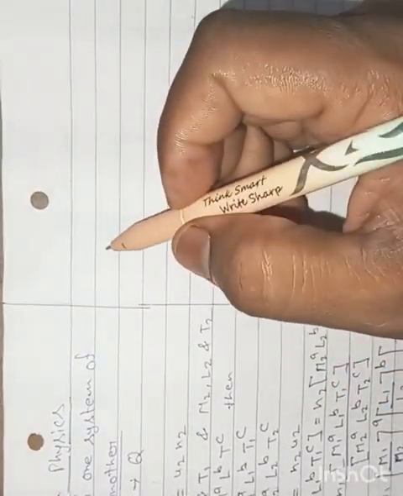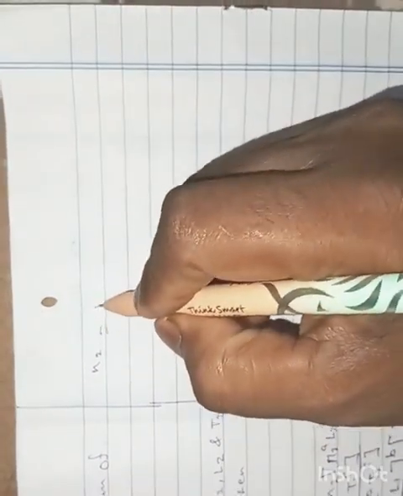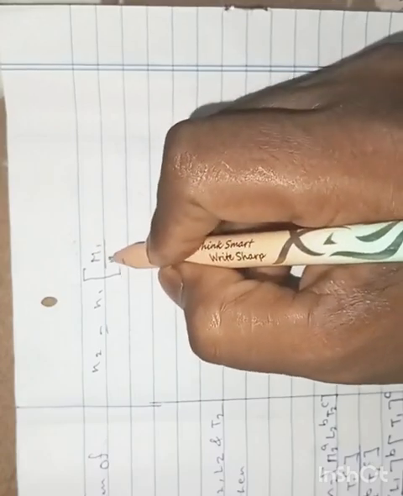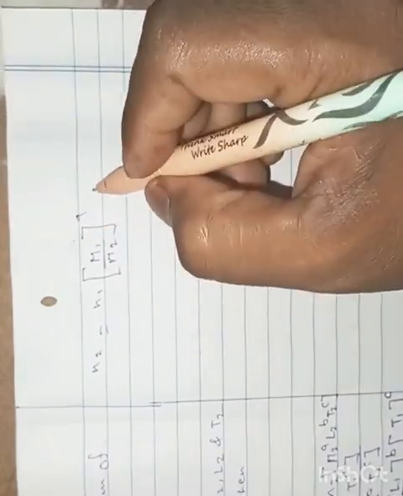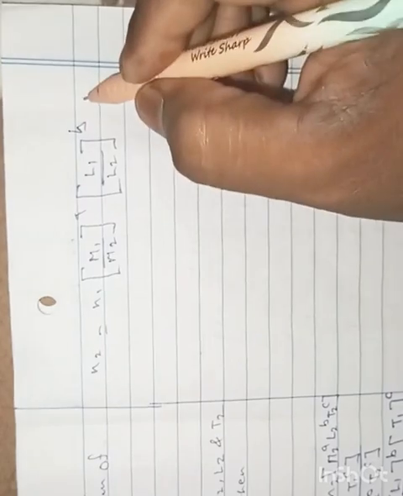So now we have already derived the formula, and that is N2 is equal to N1 into M1 upon M2 to the power A, L1 upon L2 to the power B, and T1 upon T2 to the power C.